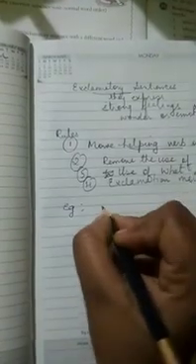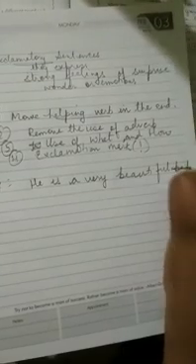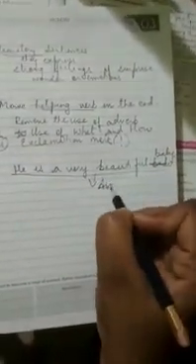If I write the example, he is a very beautiful baby, B-A-B-Y, baby. Now here this sentence is an assertive sentence.